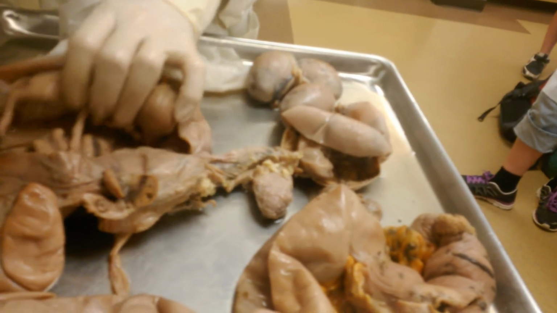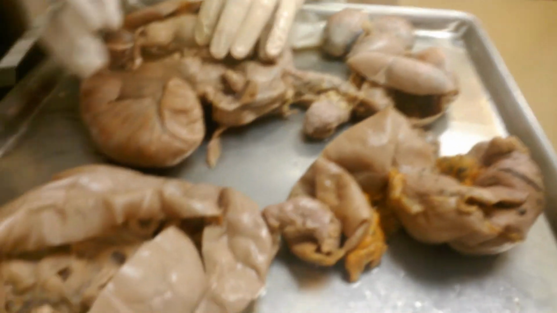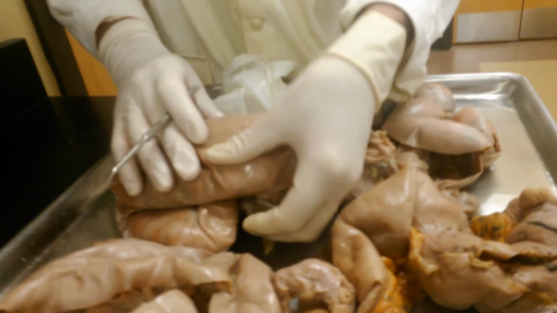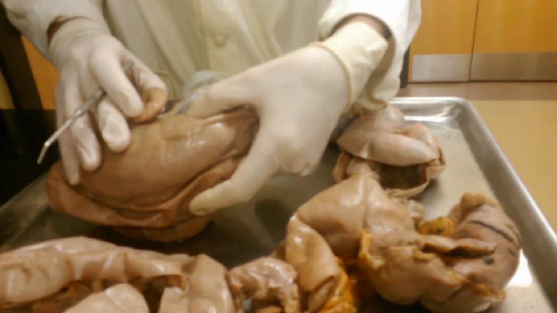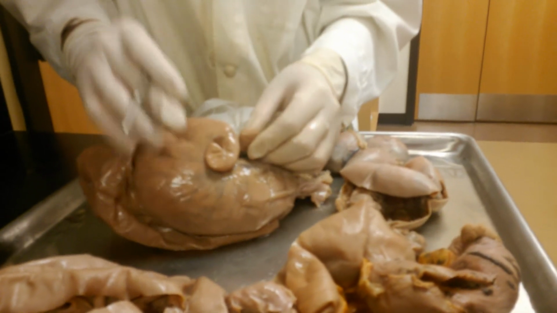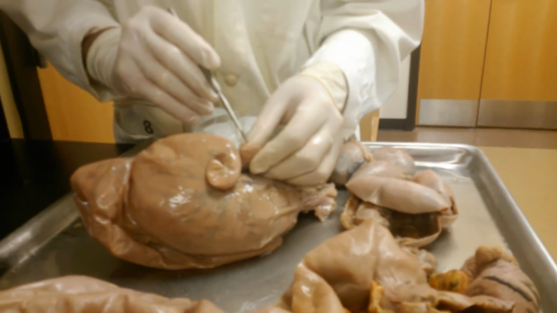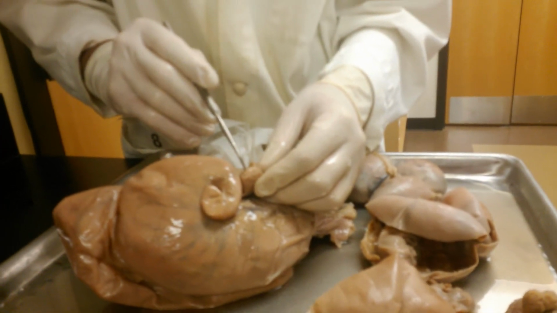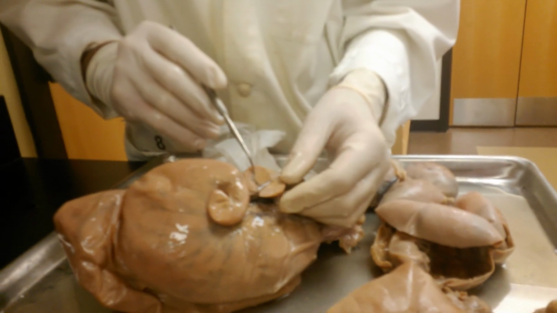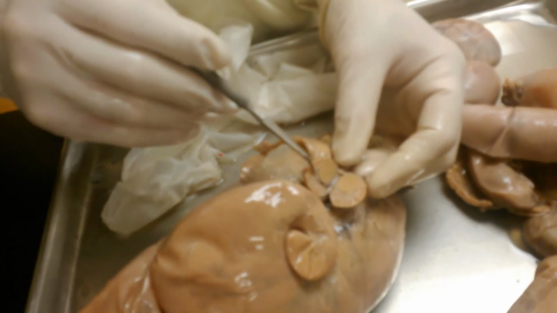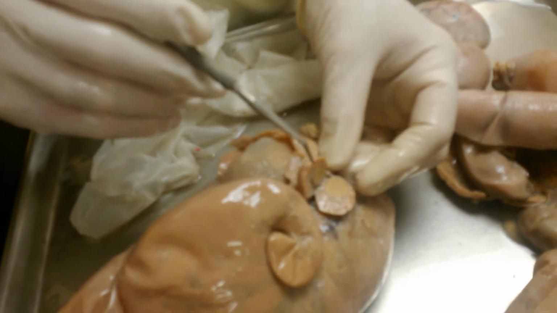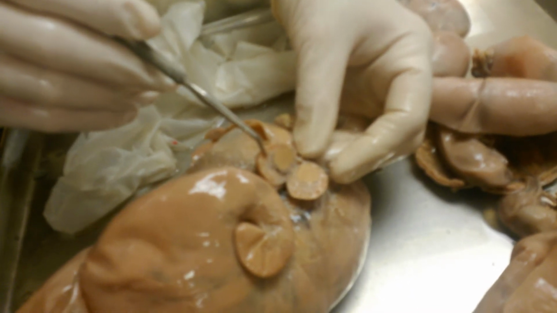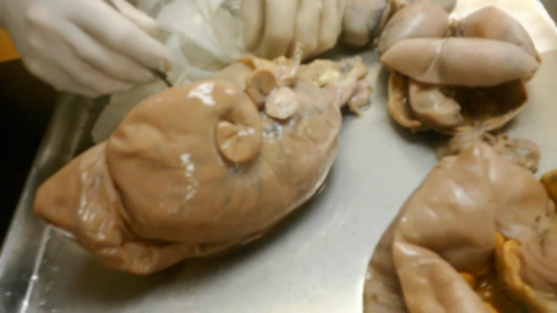And I think that's even more apparent on the other ovary. There it is, right there. Look at that. Boy, that's a beautiful corpus luteum right there. Any questions?